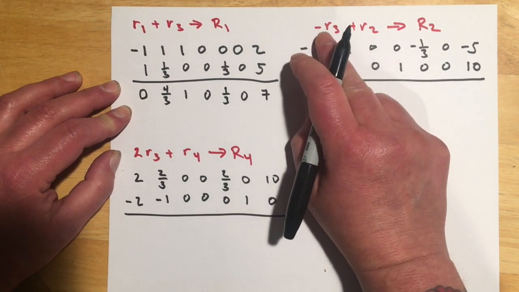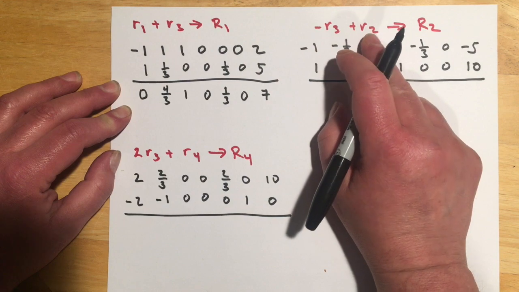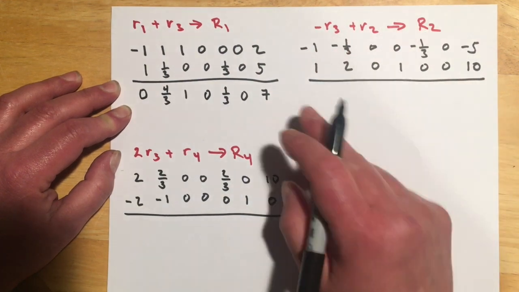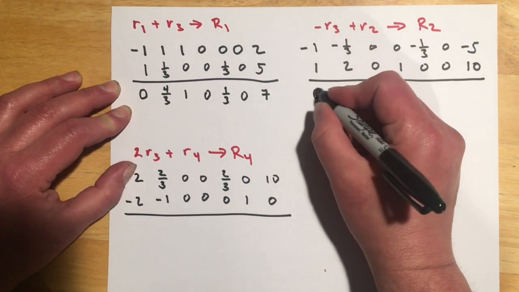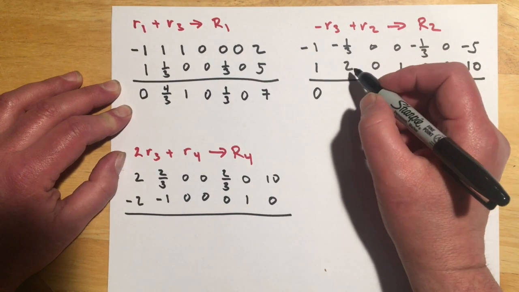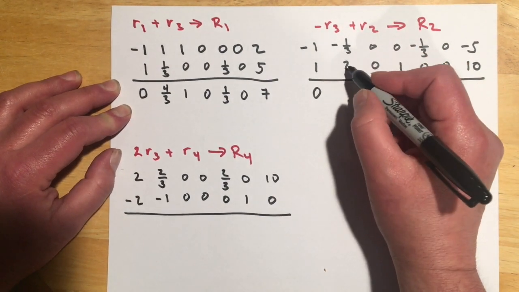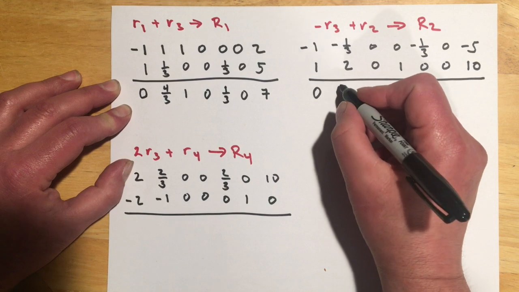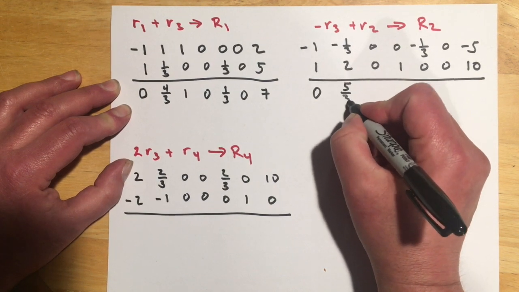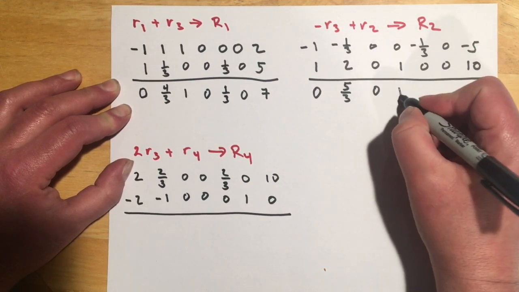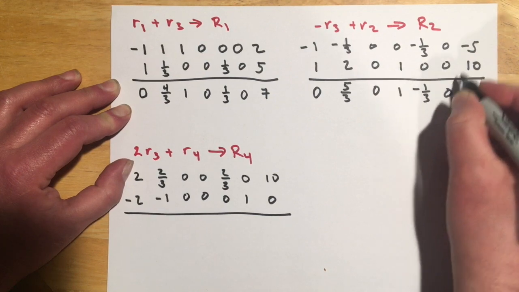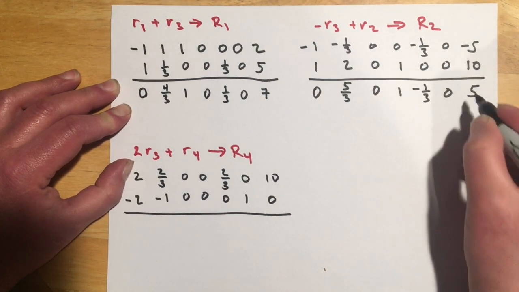And then we're doing the negative of our old row 3 plus row 2 to make a new row 2. So there's that 0 again. And then 2 minus 1/3, so that would be 6/3 minus 1/3, so that would leave us 5/3. Zeros here, 1, -1/3, 0, and 5.